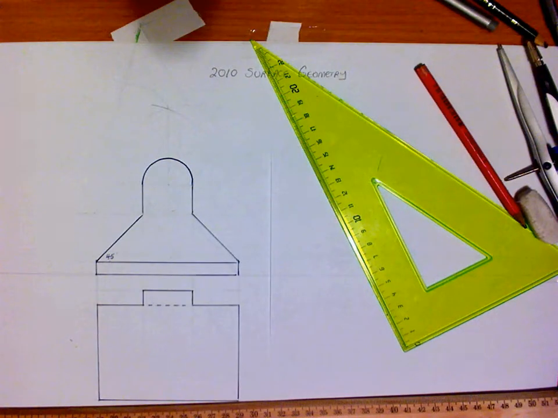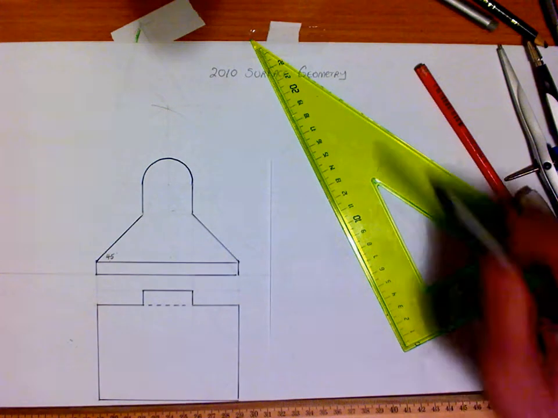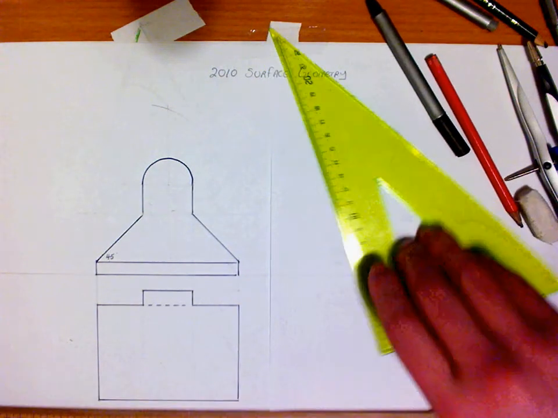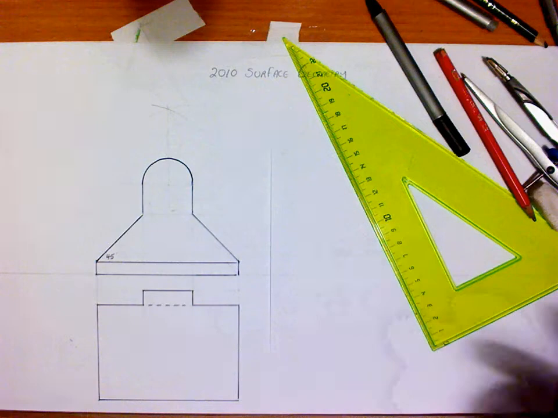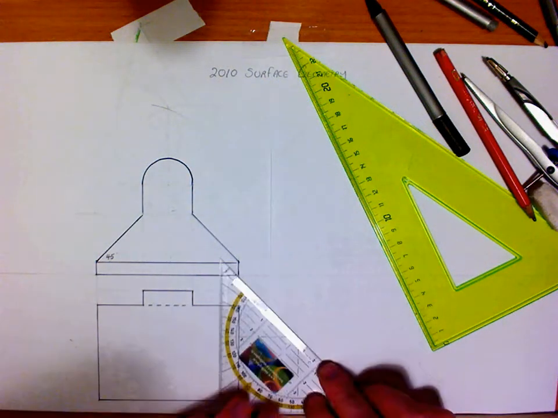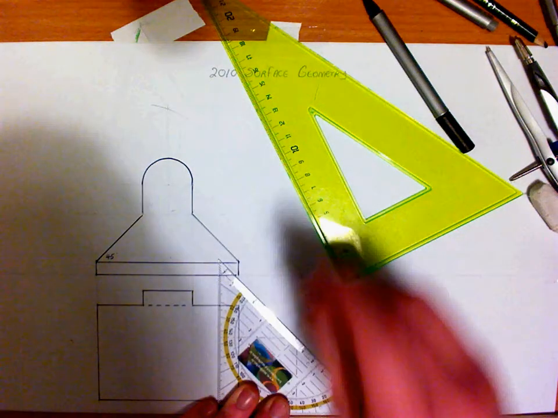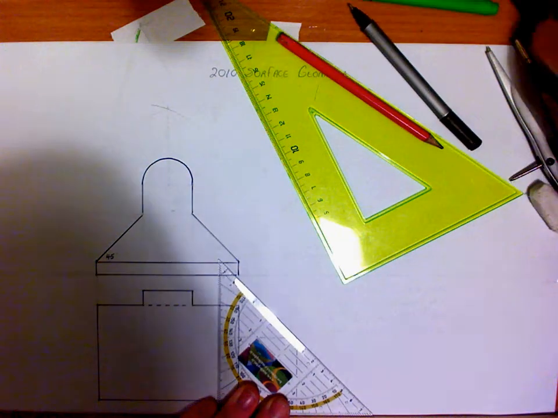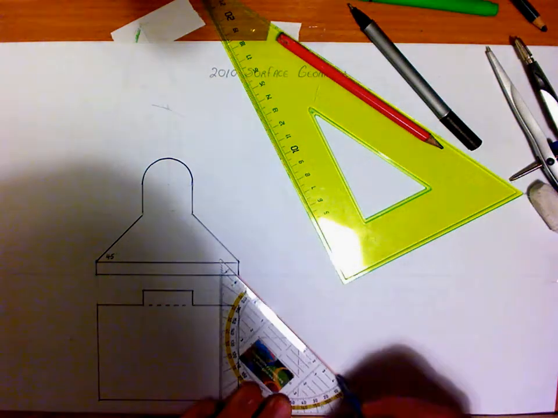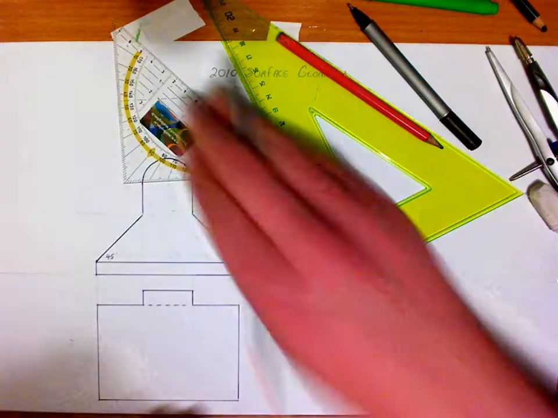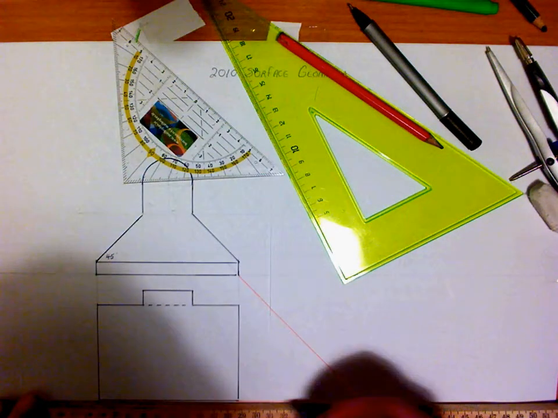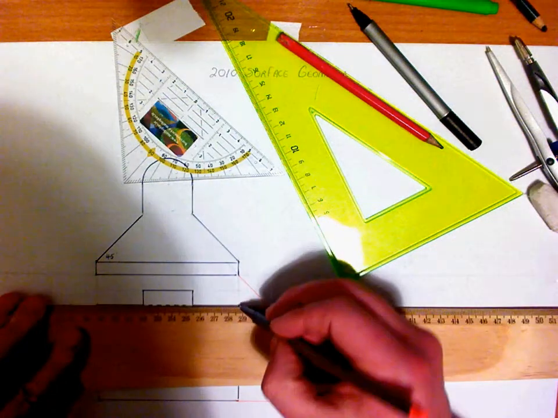So, to complete this hood, we need to draw an end elevation. Now, you could draw the end elevation here or above on the XY. It makes no difference to solving the problem. I'm going to draw it on top of the XY as it was an orthographic question. So, I come out at 45 degrees from the widest corner. 45 is half of 90, that's why I'm using it, because I'm trying to turn through 90 degrees.